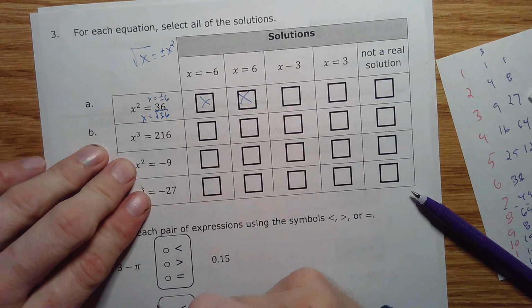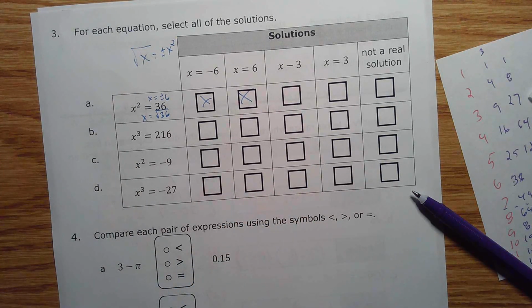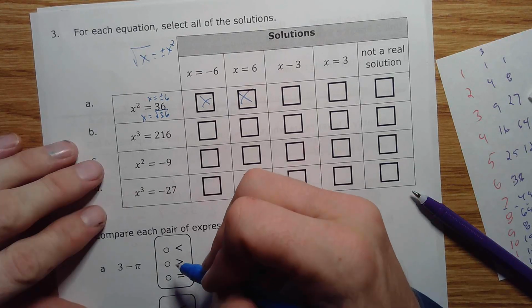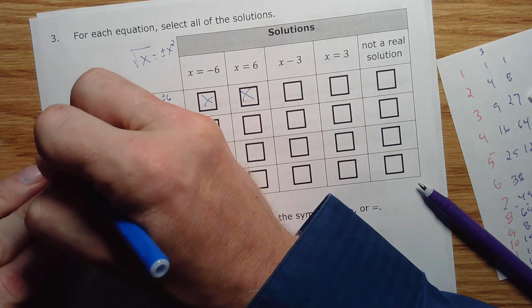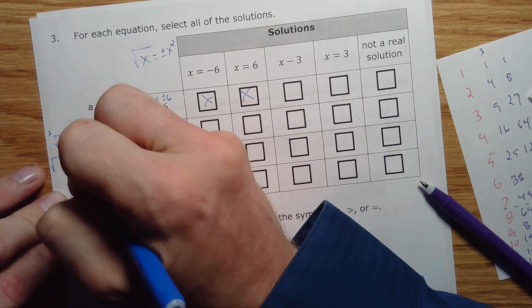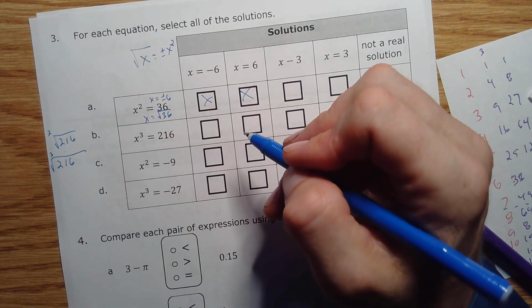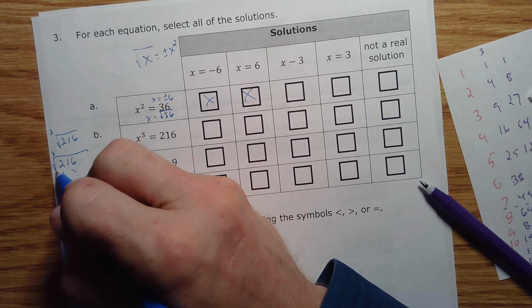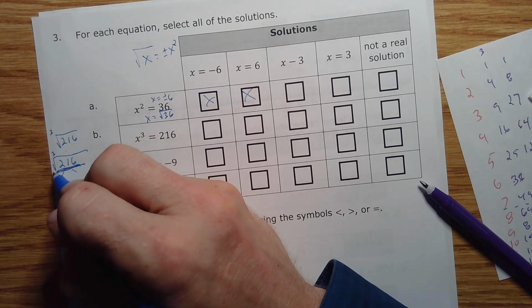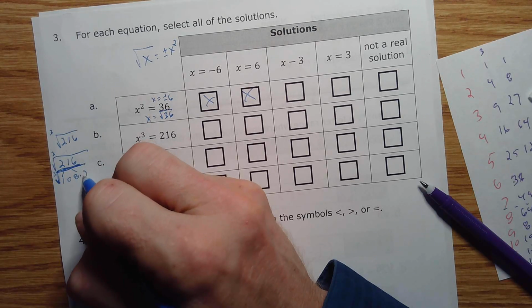Now we can do x cubed is 216. All right, so x cubed equals 216, so what's the cube root of 216? We might have to come over here and start breaking this down into its factors. 216 divided by 2 is 108 times 2.